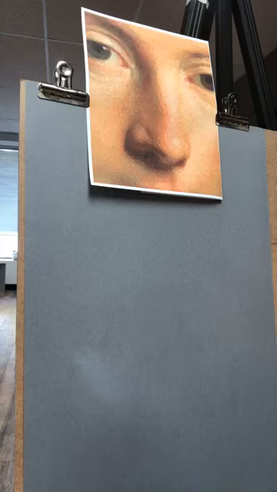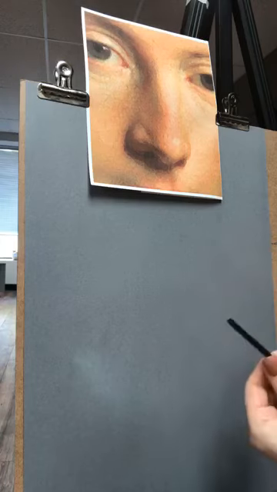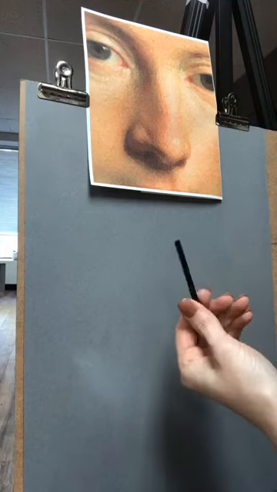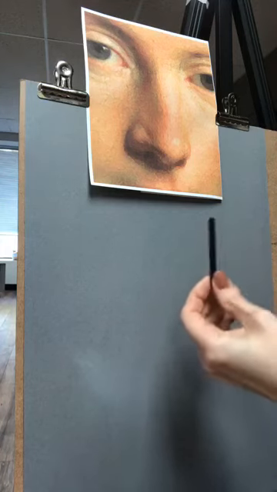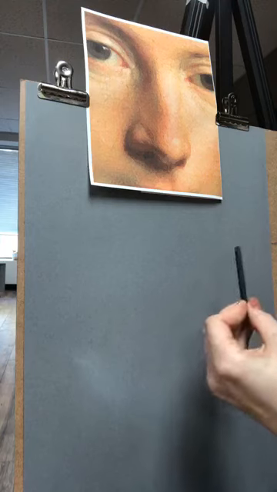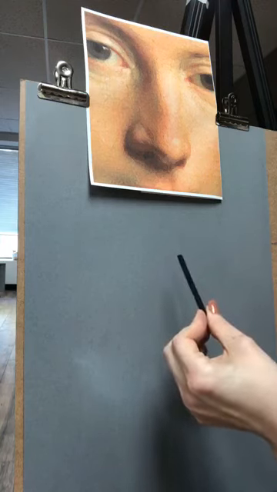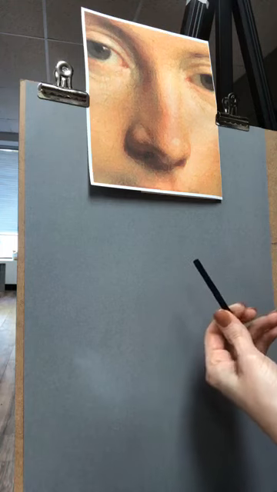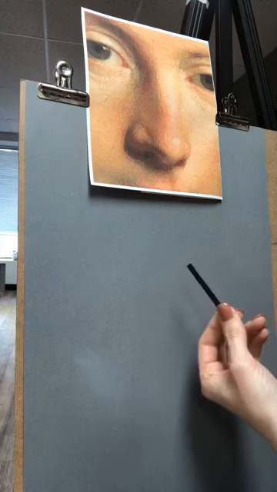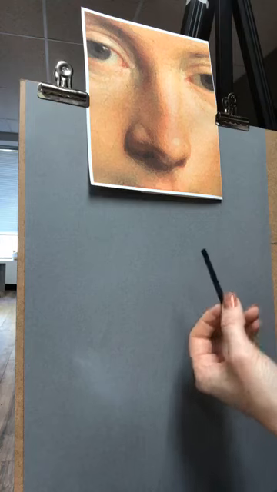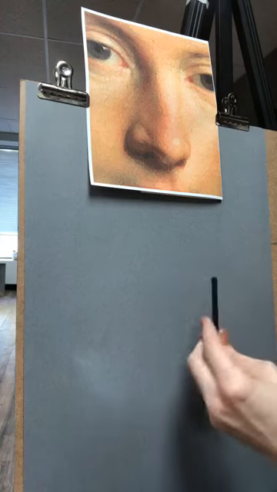Now, a tip I have for some of you guys is that usually when I'm drawing, I will start with vine charcoal. Vine or willow, to me, they work pretty similar. So this is a piece of vine charcoal, and I feel like you can tell the difference between vine and willow charcoal and compressed charcoal in a couple different ways.